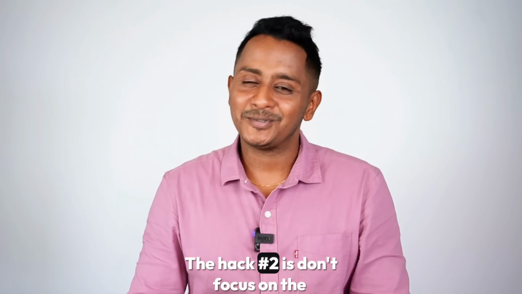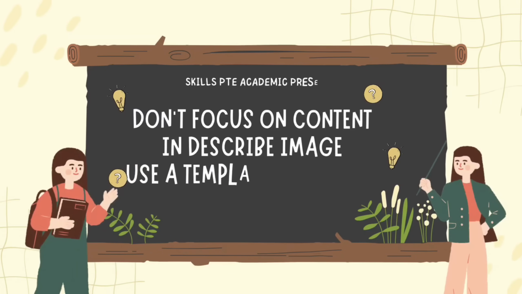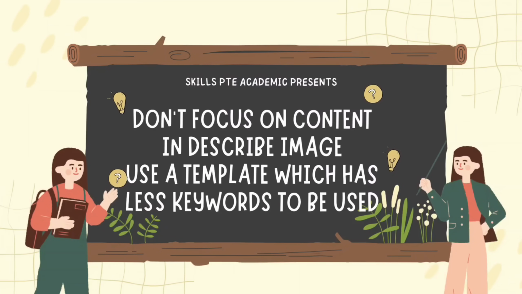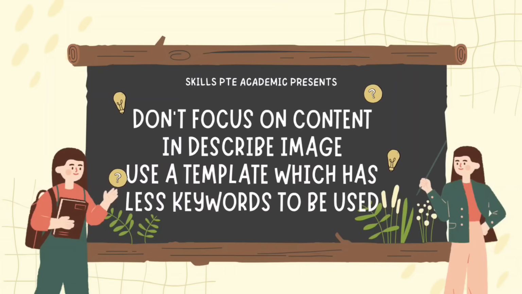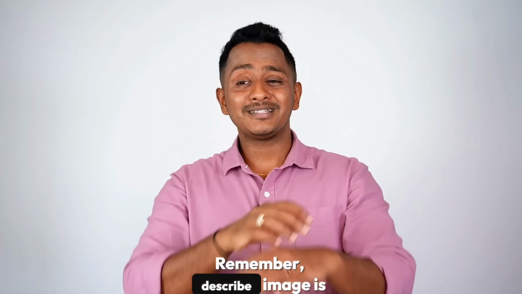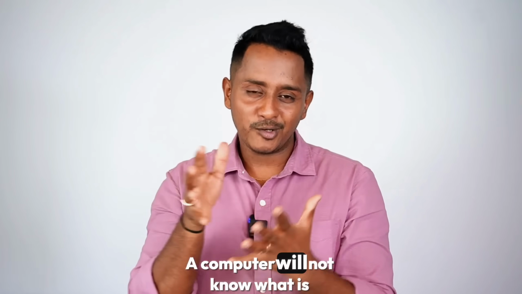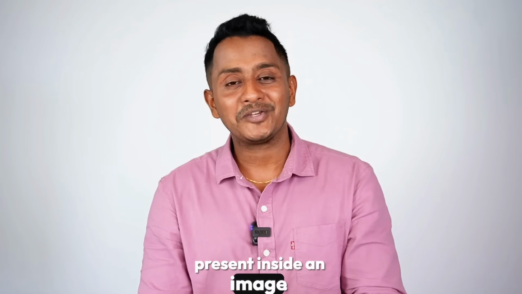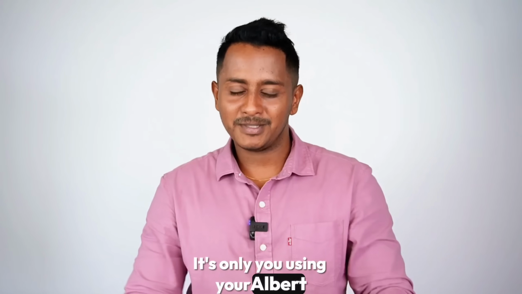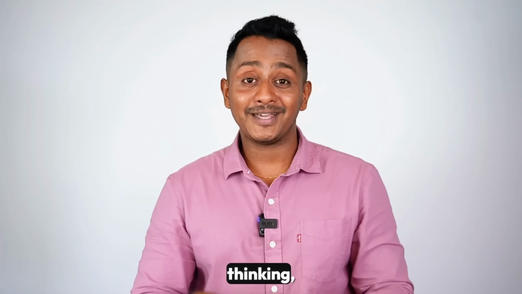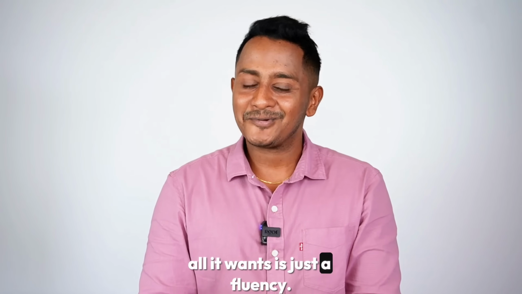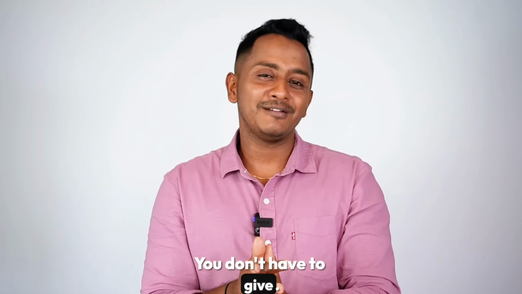Hack number 2 is don't focus on the content or the keywords in describe image. Remember to use a template which has very few keywords to be used from the picture. Remember, describe image is an image. A computer will not know what is present inside an image. It's only you, using your Albert Einstein's brain and Stephen Hawking's brain, thinking, oh, this is important, that is important. But for a computer, all it wants is just fluency. You don't have to give content.